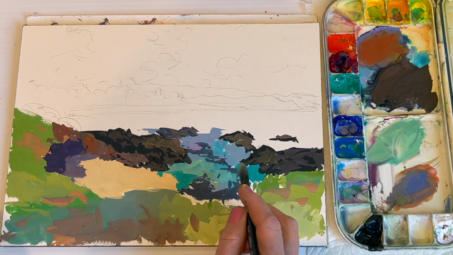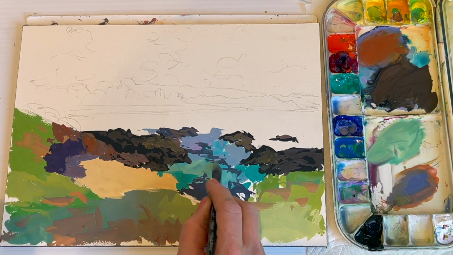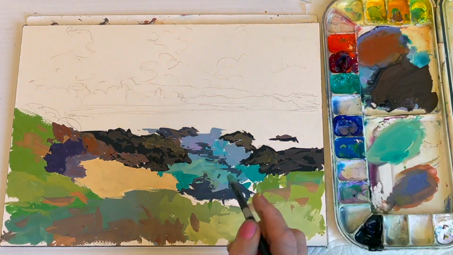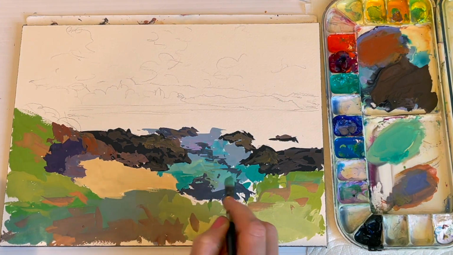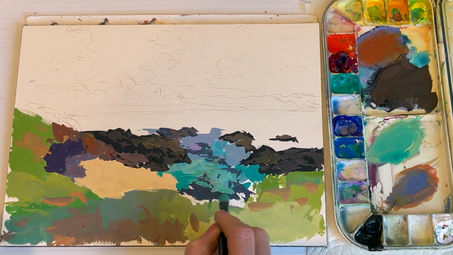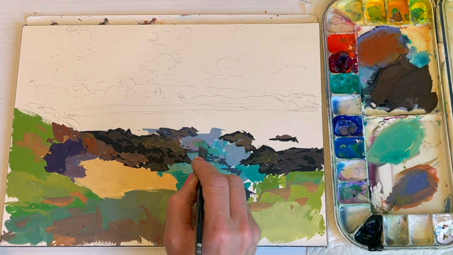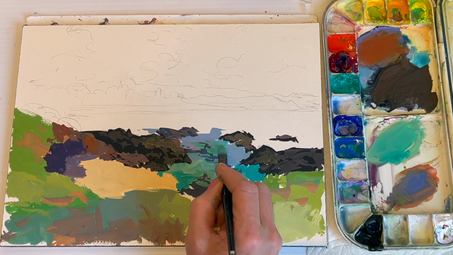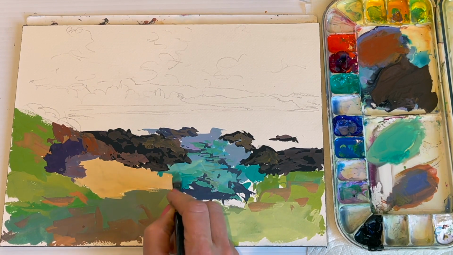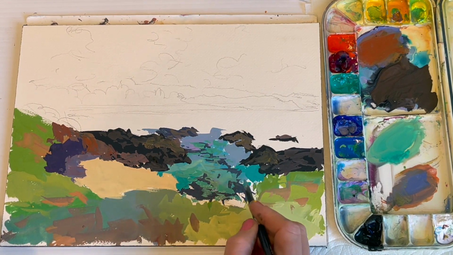And again, you want to have not too much water on your brush. You want to have a small amount of water because you want the paint to be opaque enough that it can just roll right over the dark shapes, and give you a variety of really beautiful edges. Make it look like the water's flowing. Really gorgeous.